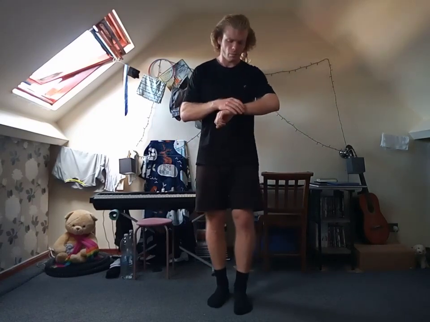And now we're bringing one leg up with a flexed foot, and we're swinging it to the side, and in front, to the side, and in front. And side. And now we're changing the leg to the side.